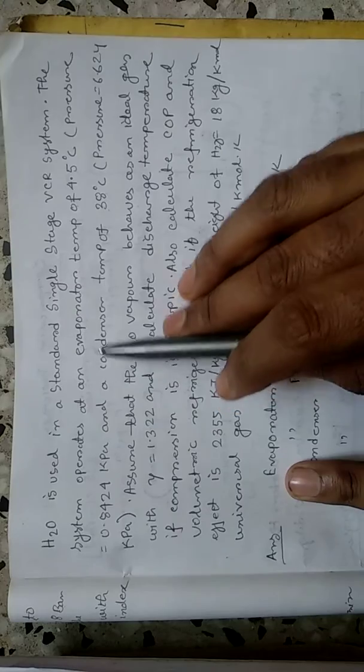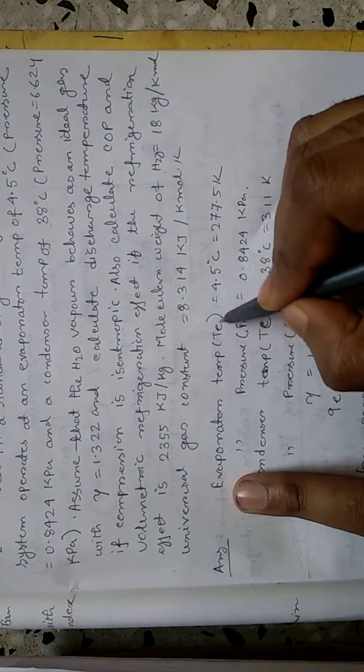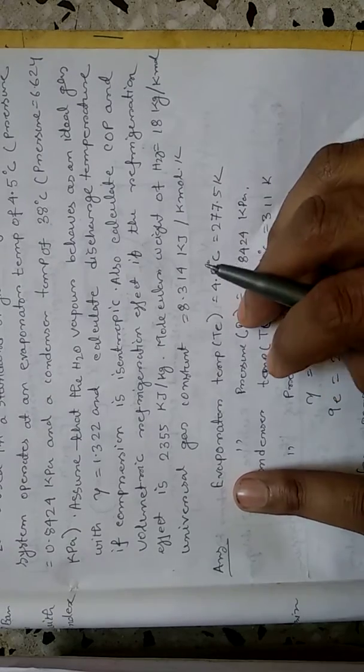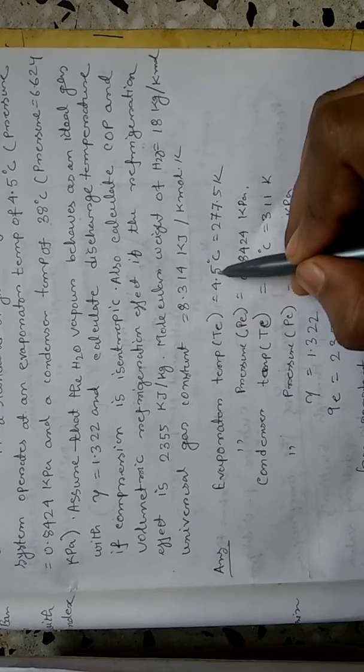So water is used in a standard single stage VCR system. The system operates at an evaporator temperature TE, which is given in the study material, so you can go through it. The evaporator temperature TE is 4.5 degrees Celsius.